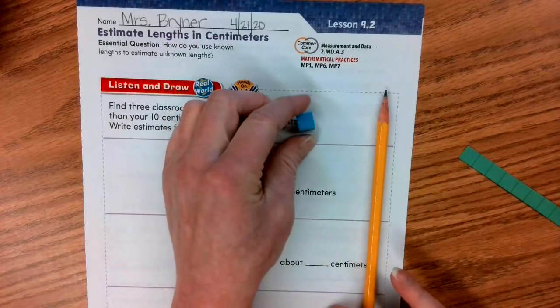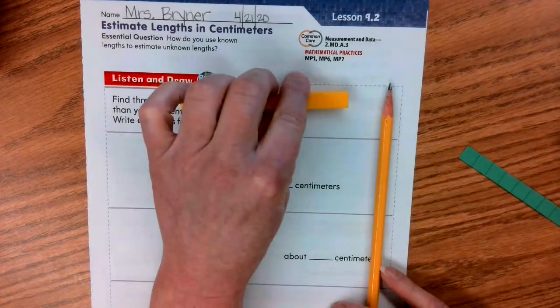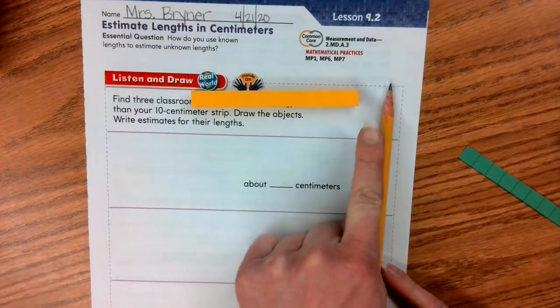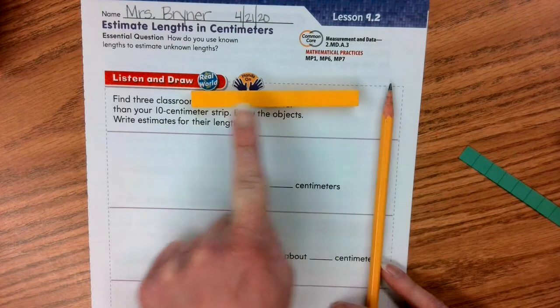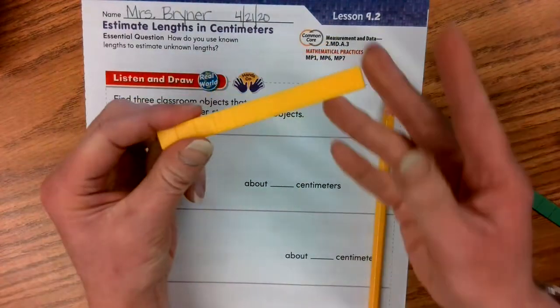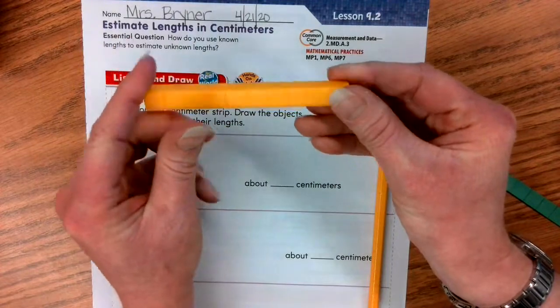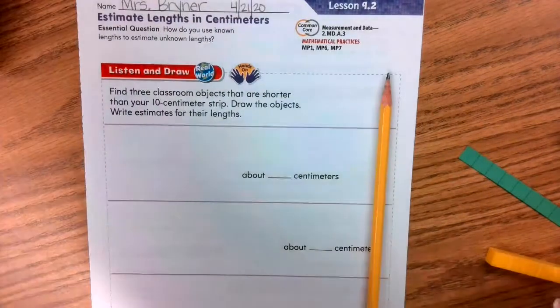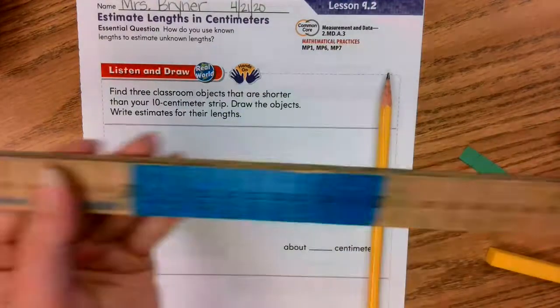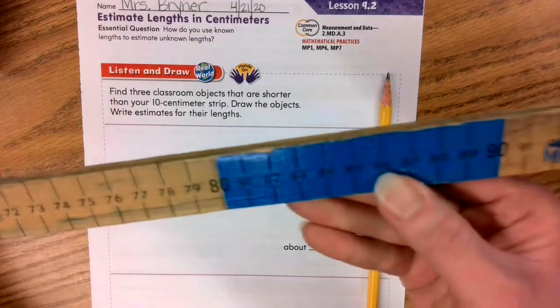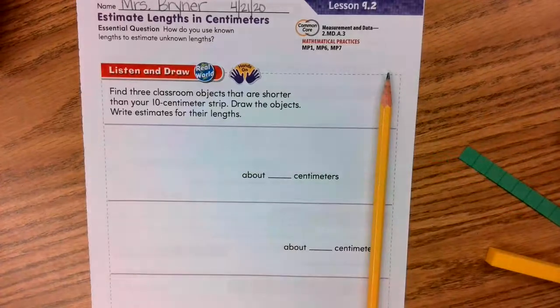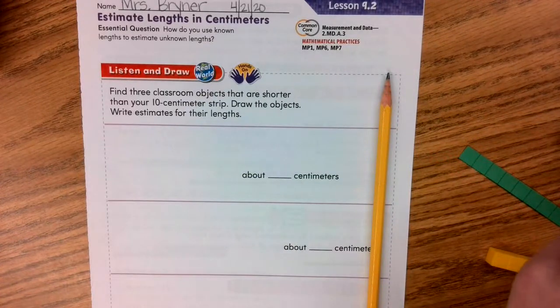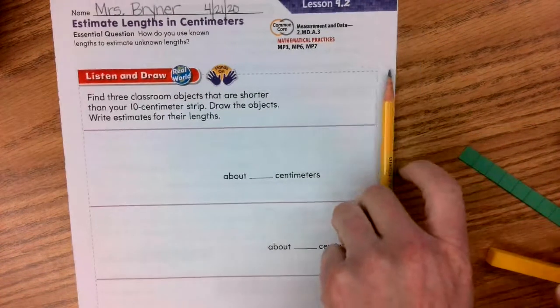When I have 10 centimeters, I have a decimeter. Okay? And then when I have 10 decimeters, 10 of these, I have a meter. Remember my meter stick. This is 10 decimeters put together. All right.